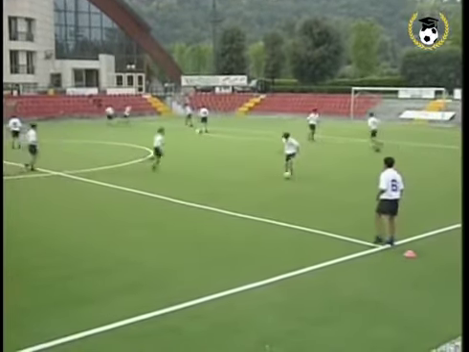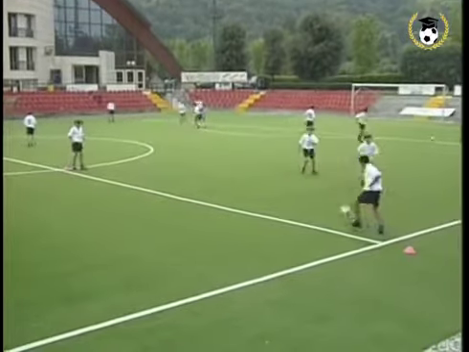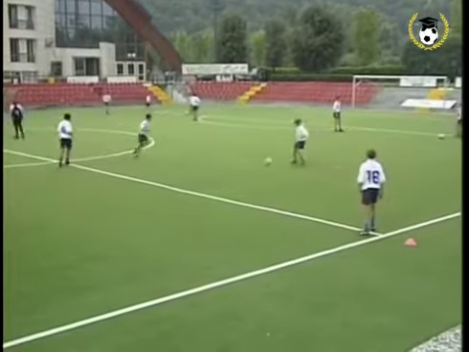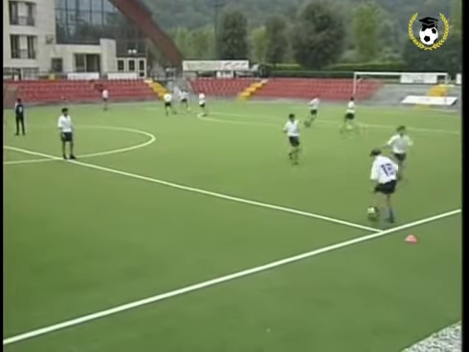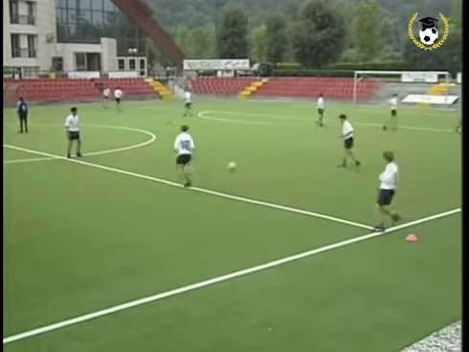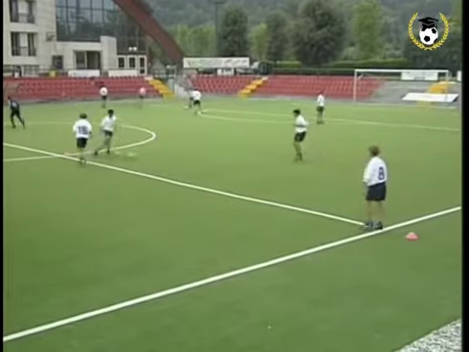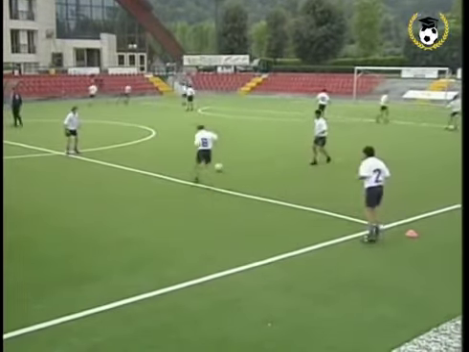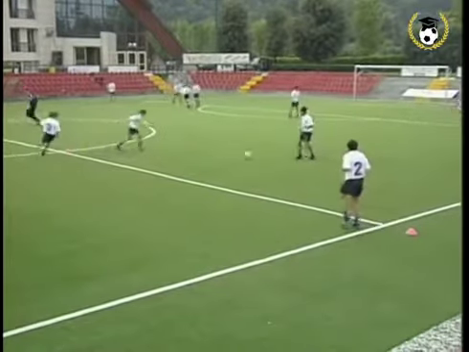Notice that as the drill develops, we can get very close to the game-like action, this being the major objective. Correct use of the feet is important, as is the application of basic receiving, protecting and passing techniques, which in turn create better conditions for the receiver.